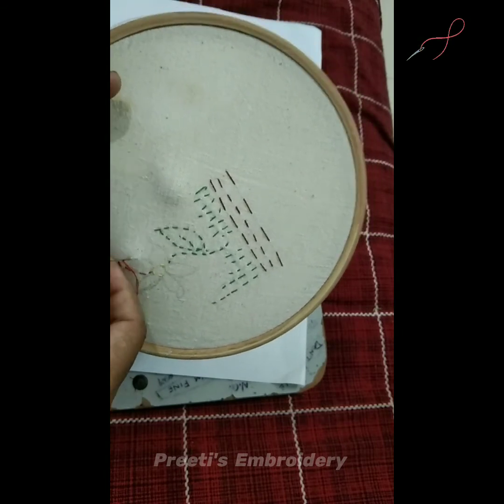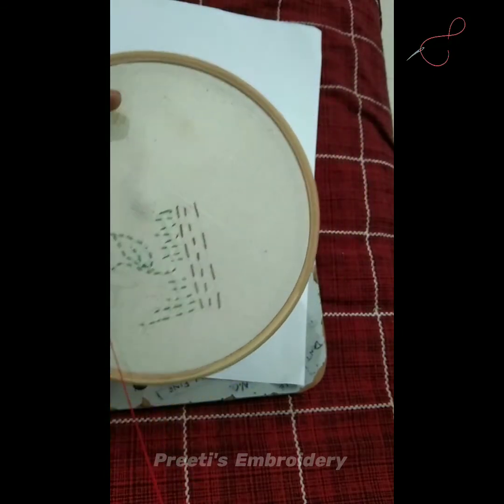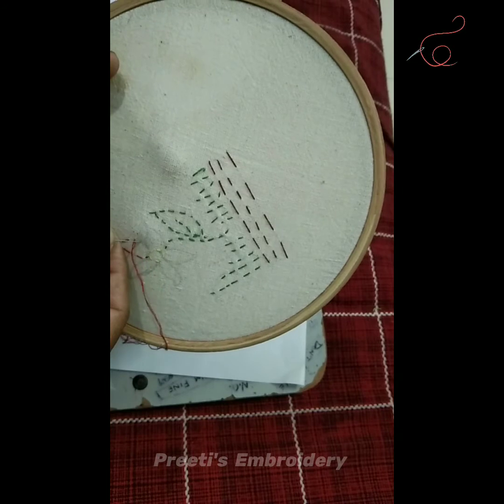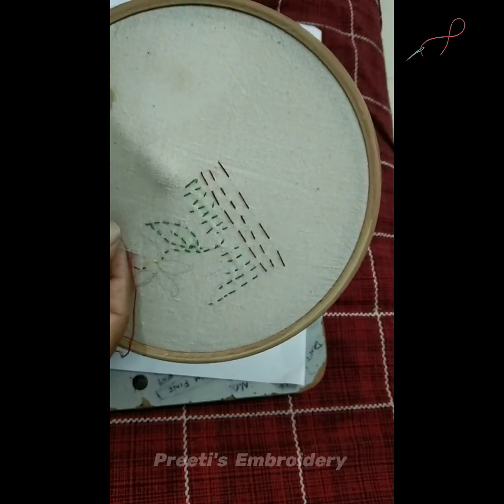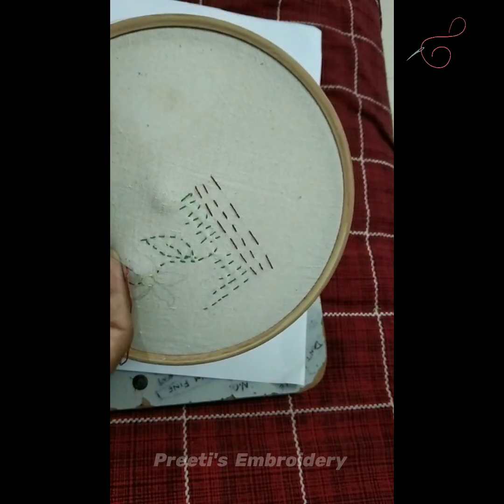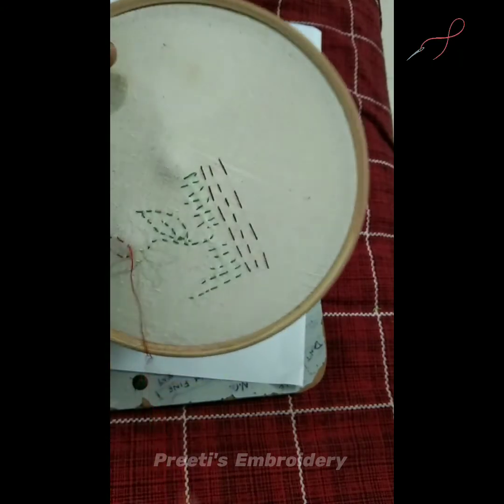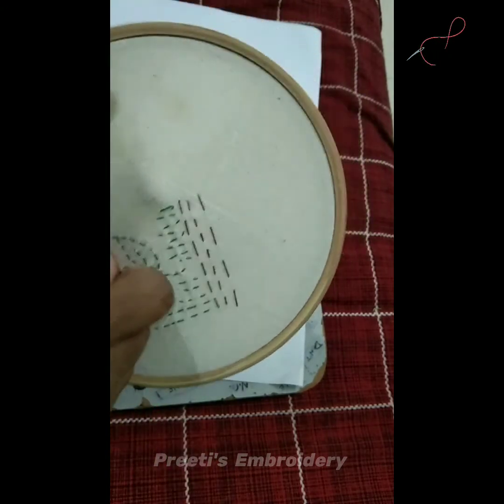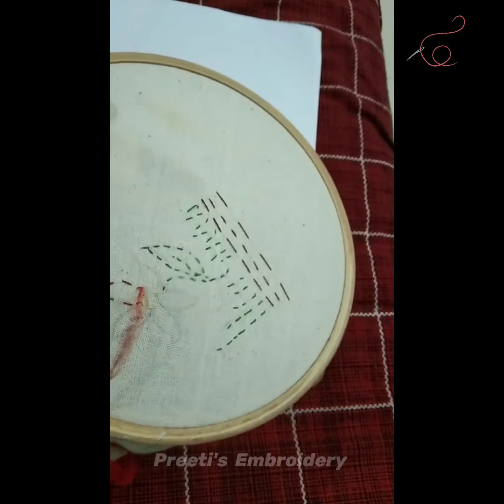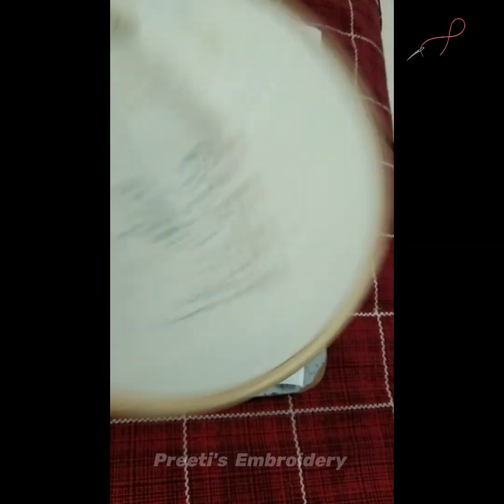Smaller, a little bigger, and much bigger. So this is how I completed my one petal.